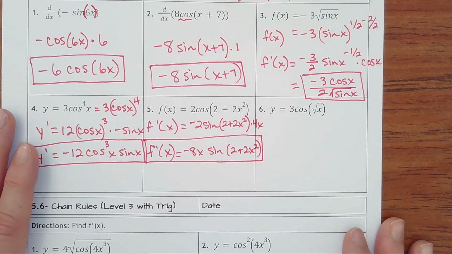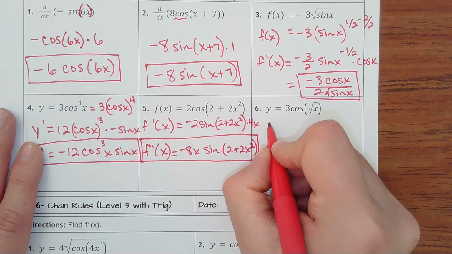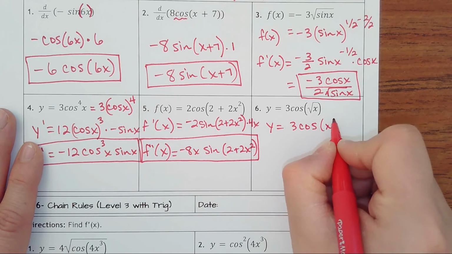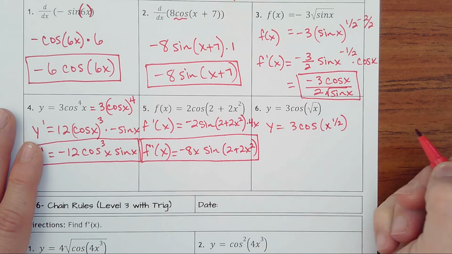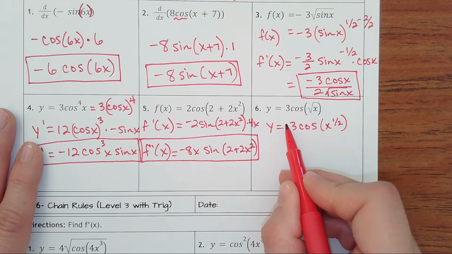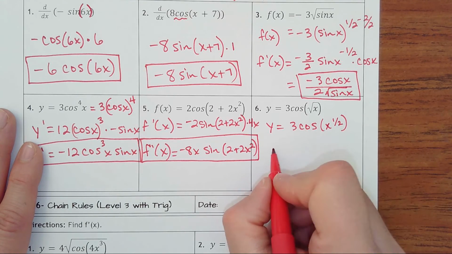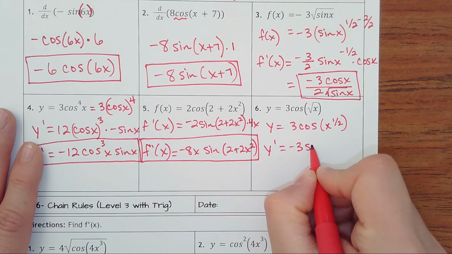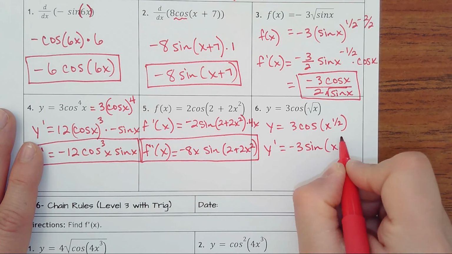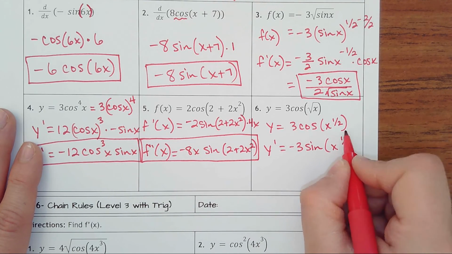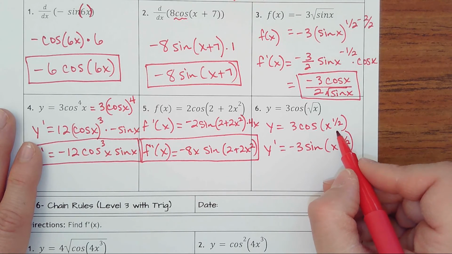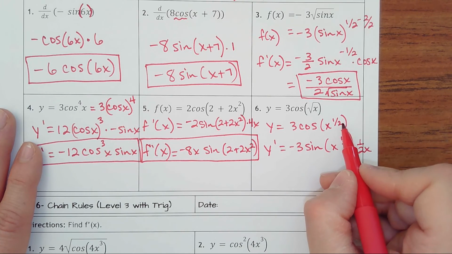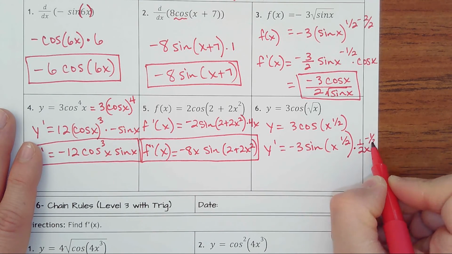And then the last one, we'll just rewrite square root of x as x to the 1/2 power. Same thing, we'll just do the derivative of the outside, which is the 3 cosine of x. And so derivative of cosine again is a negative sine, so it'll become negative 3 sine of x to the 1/2, or the square root of x. And then we need to find the derivative of that, which will become 1/2 x to the negative 1/2.